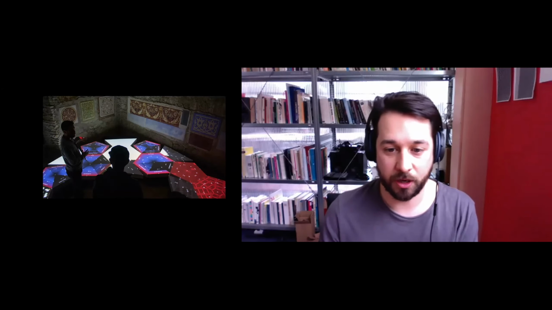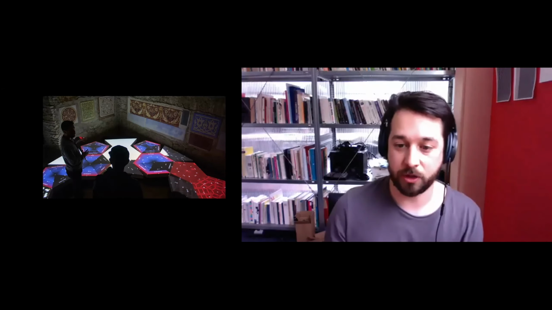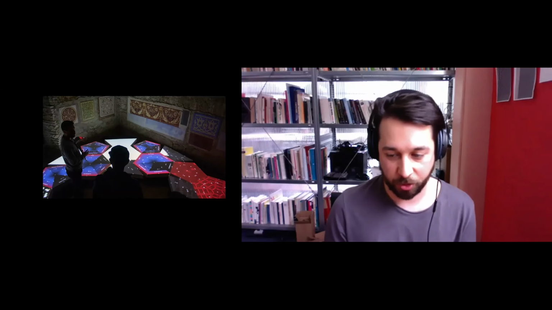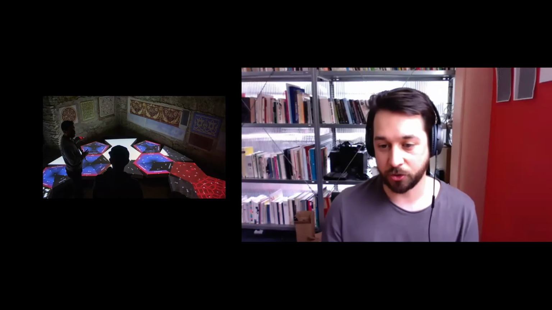The entire idea behind it is that we have people in this space who can explain what is going on. Part of this piece is that there are people there telling the story of what this data is and how these kinds of works are made.